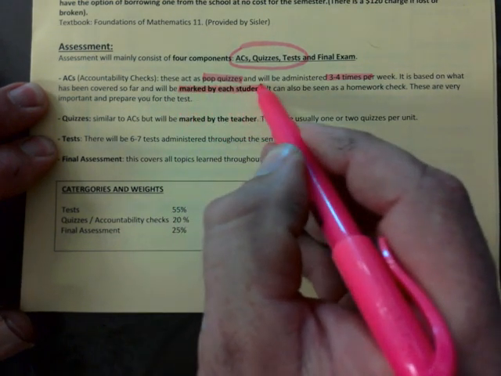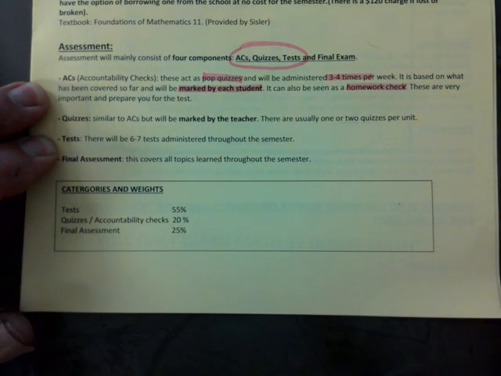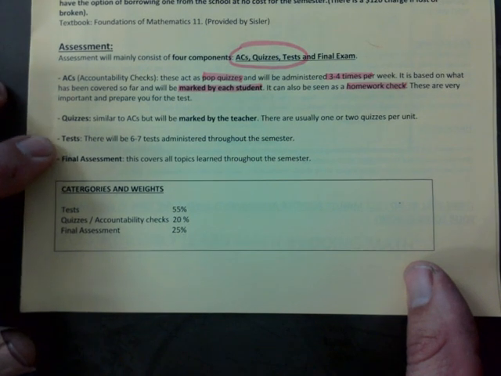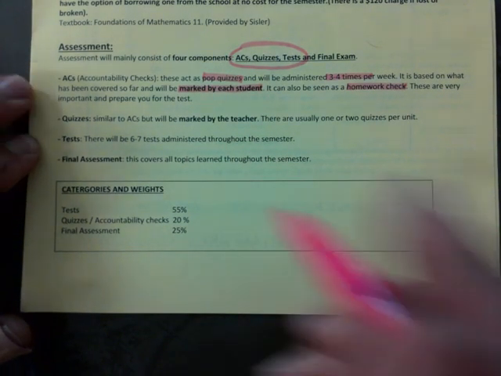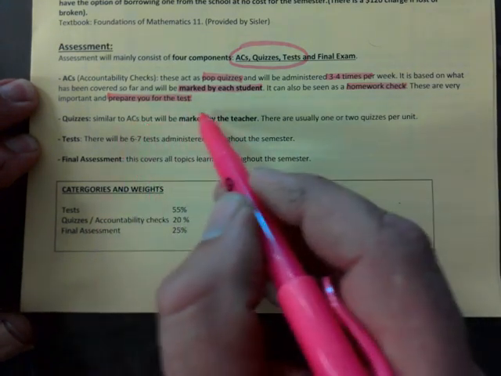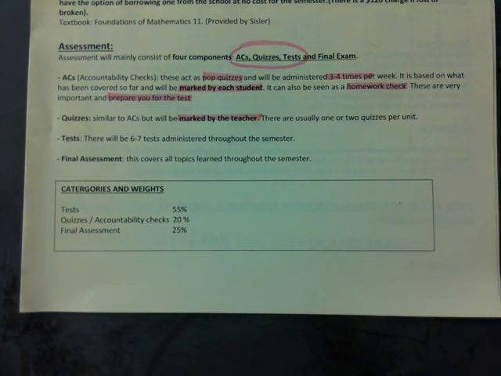It's marked by each student. It acts like a homework check, basically. I want to keep you on task, right? And make sure you're following along. And they prepare you for the test. Quizzes are similar to ACs, but they're marked by me. To be honest, sometimes I just grab 2 or 3 ACs and staple them together, and it's like, here, this is your quiz.